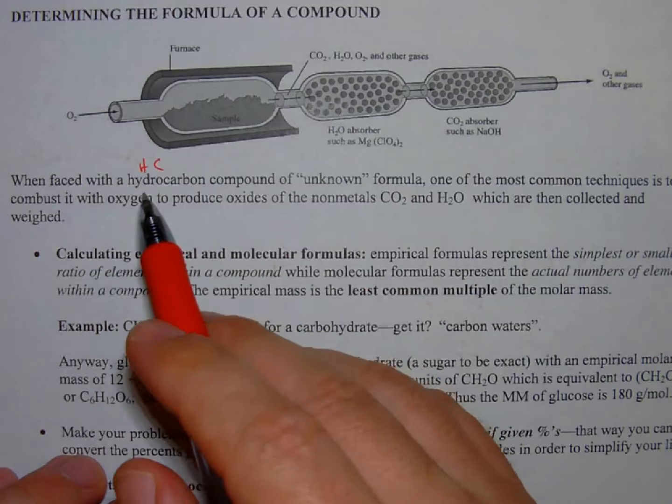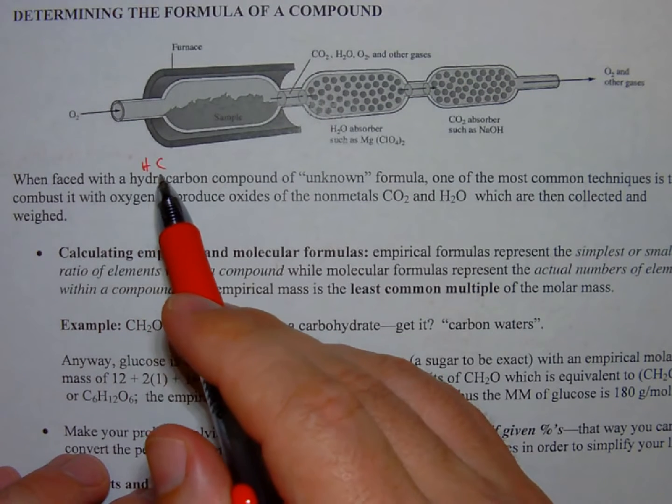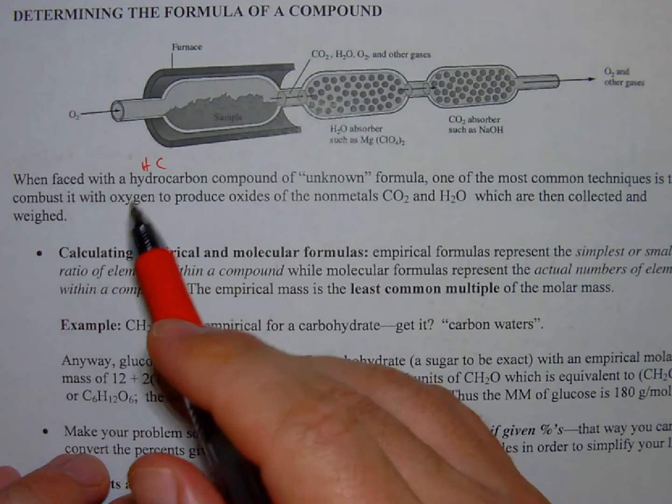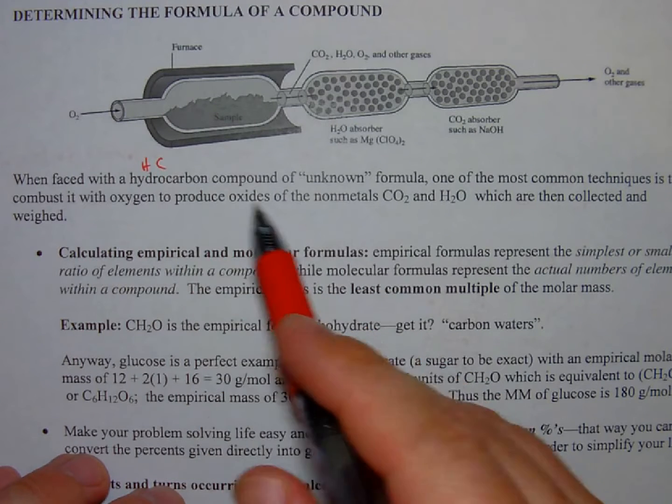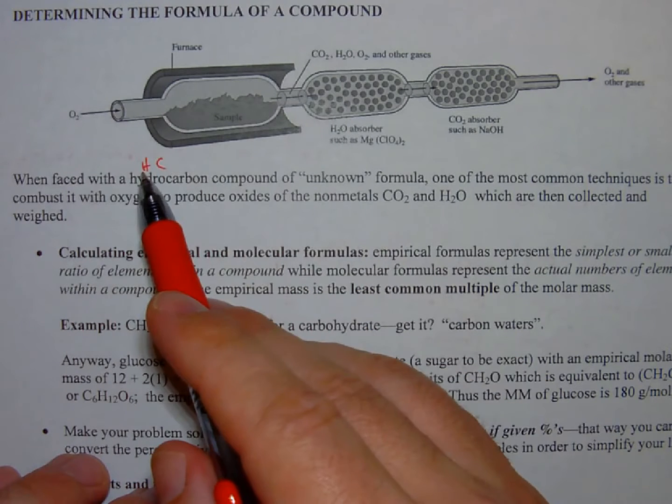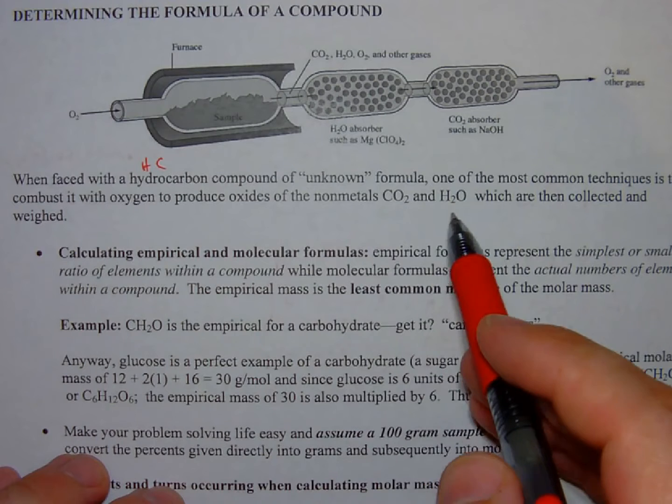So that means we are combusting something that is made of carbon and hydrogen. And so when you combust it, meaning react it with oxygen, the oxygen is going to react with the carbon to make CO2. The oxygen is going to react with the hydrogen to make H2O.